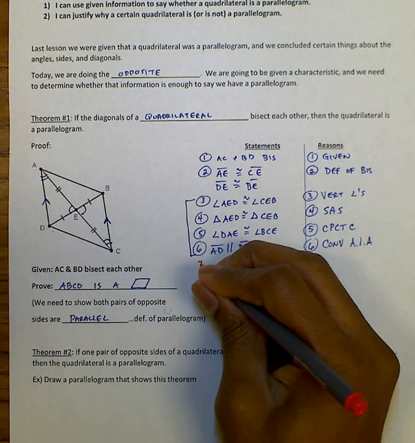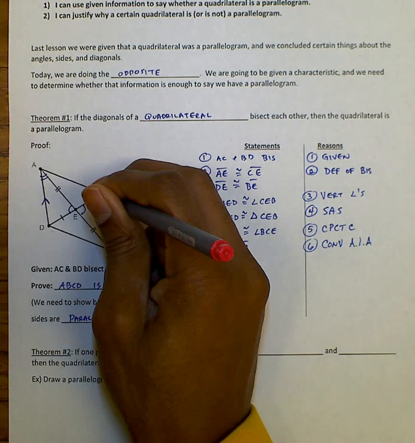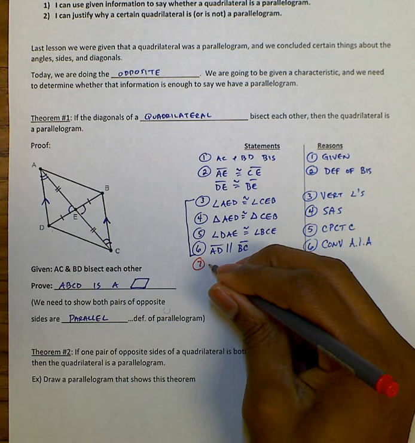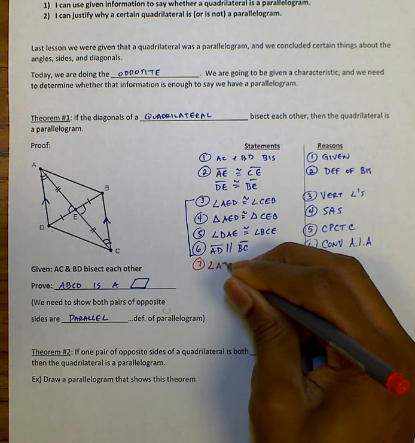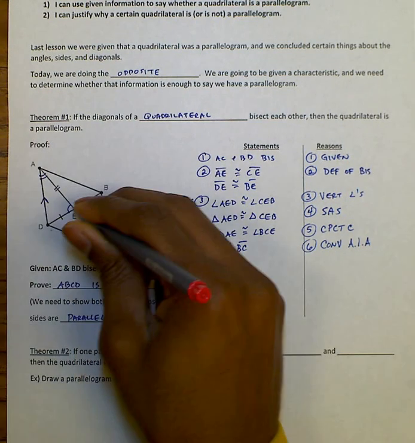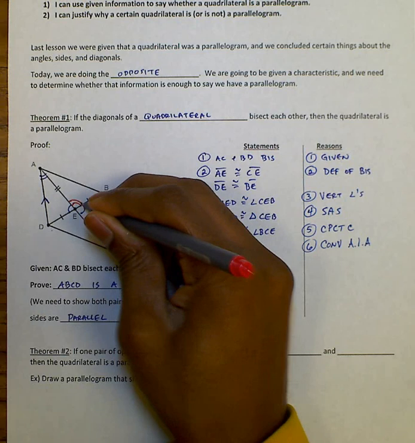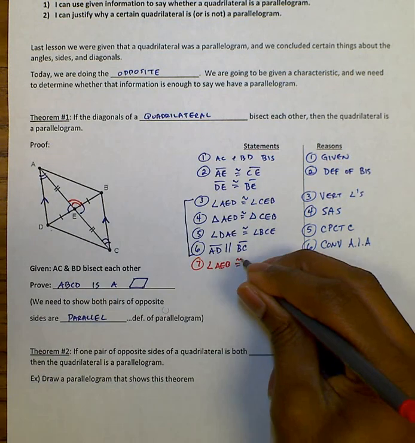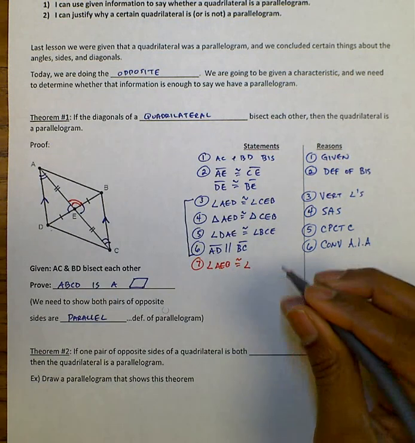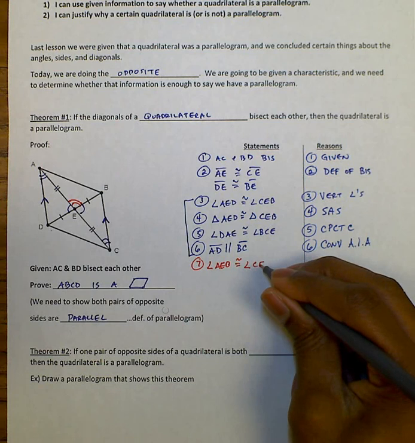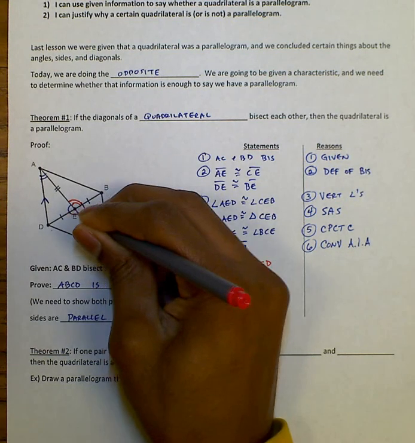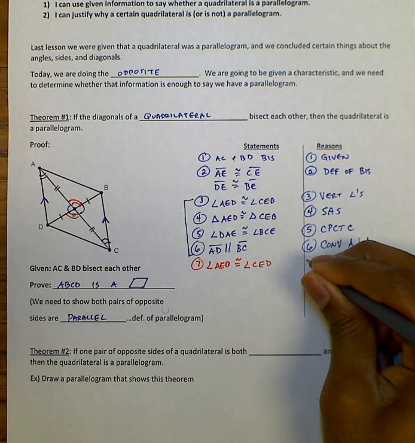So I'm going to step in here. I'm going to look at these two triangles, and I can say that angle AEB is congruent to angle CED because of vertical angles.